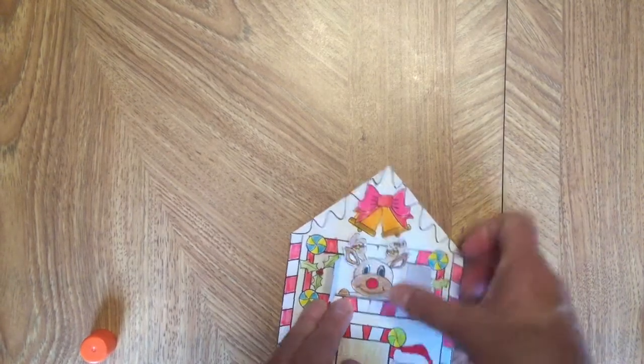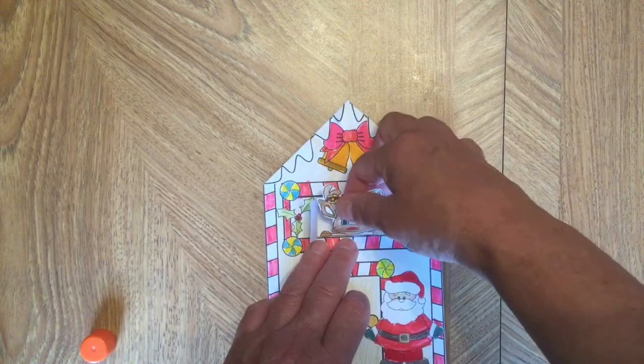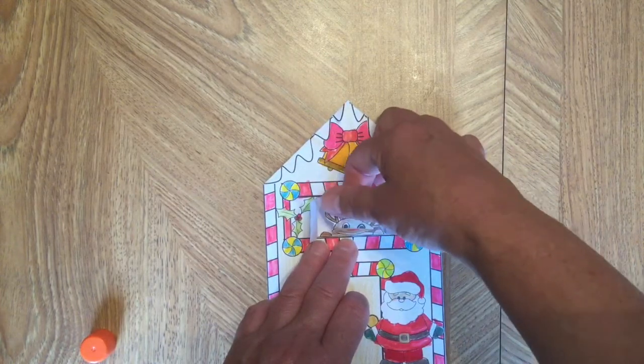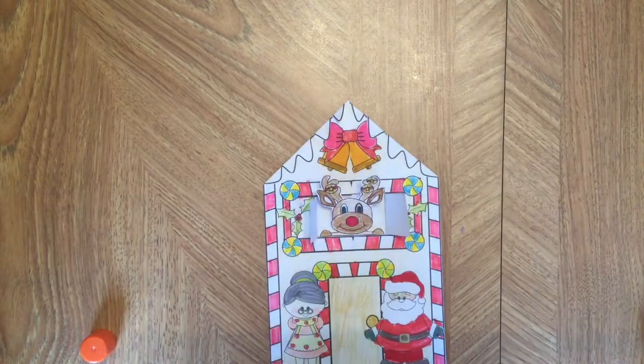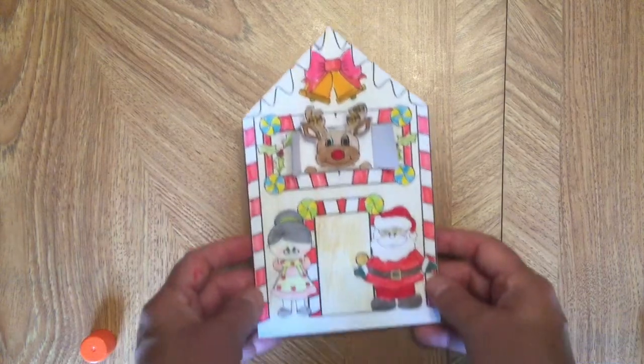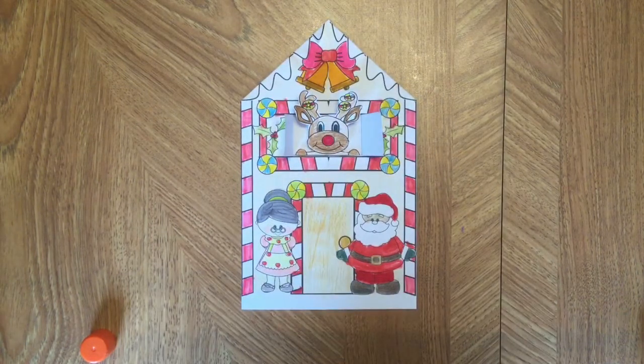Press down right here because it only attaches in one little spot, and if you want, give it a little bit of shape so he's sticking out of your little window there. Okay, so you get caught up to me and we'll show our results.